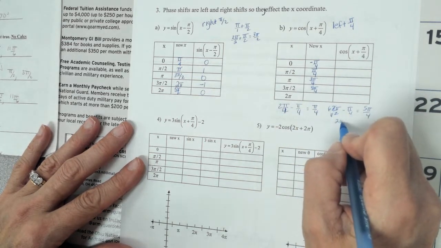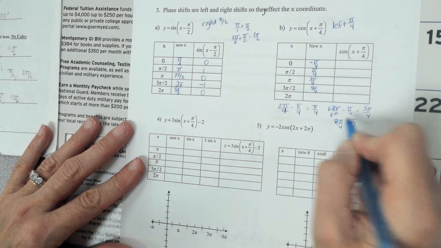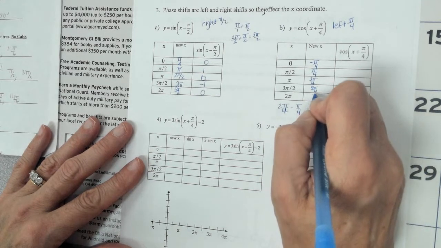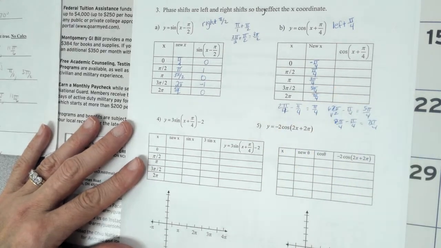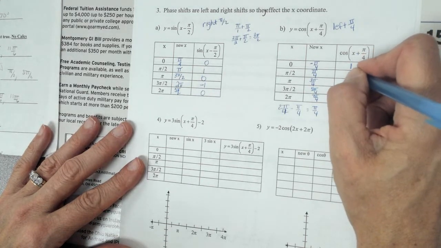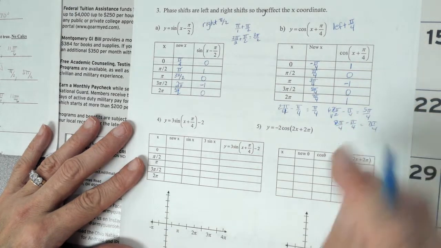And then 2 pi minus pi over 4. So this becomes 8 pi over 4 minus pi over 4 is 7 pi over 4. And then I'll have my normal cosine values, which are 1, 0, negative 1, 0, and 1.